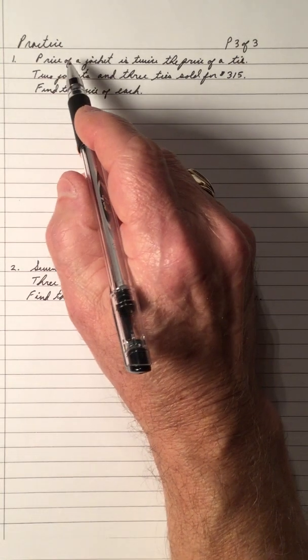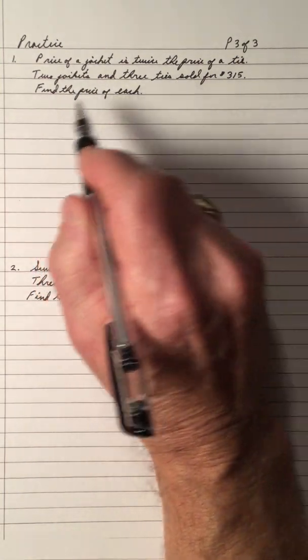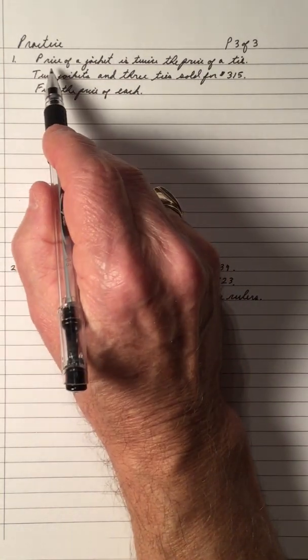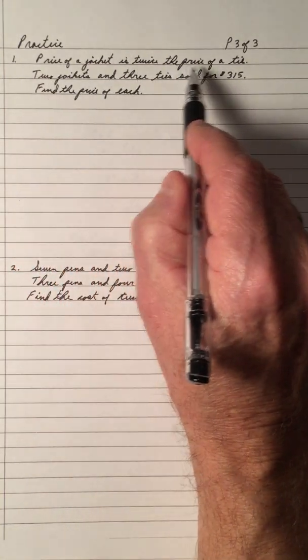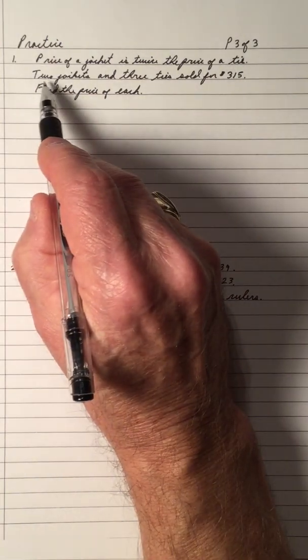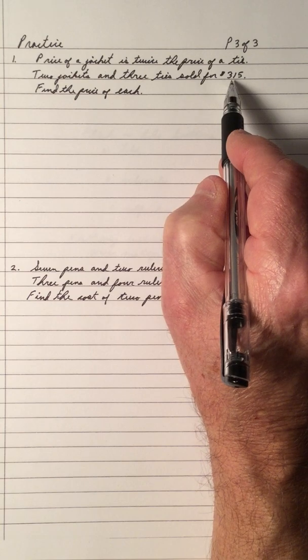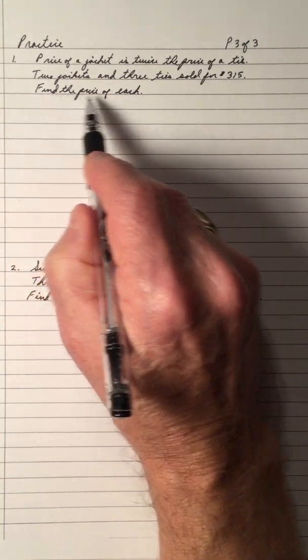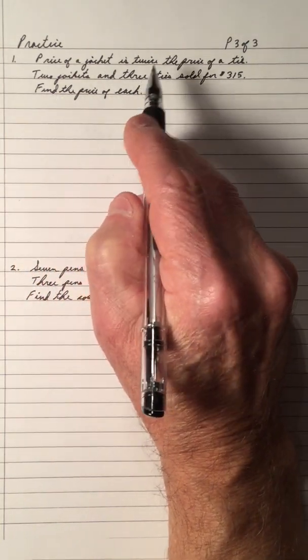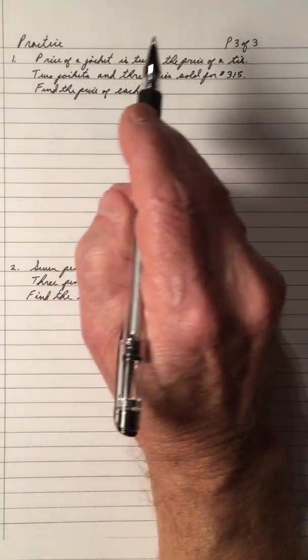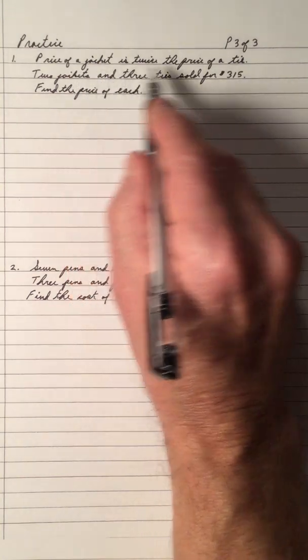Now, practice means pause the video and see if you can work these out. Do one at a time. And here we go. The price of a jacket is twice the price of a tie. 2 jackets and 3 ties sold for $315. Find the price of each jacket. So we got 2 unknowns. We got a jacket and ties. And first we got 2 equations.